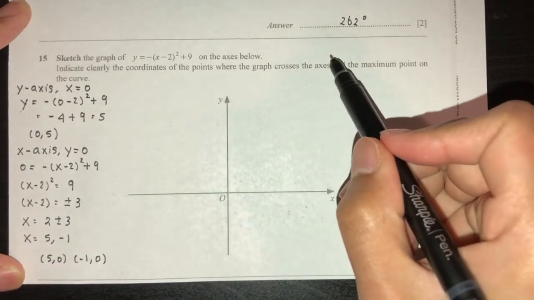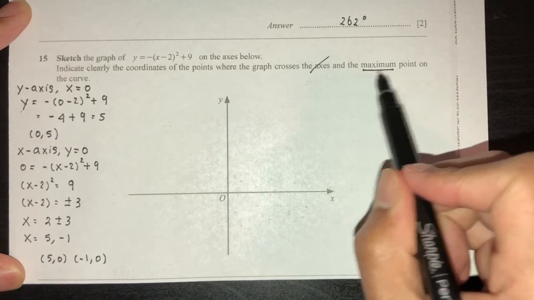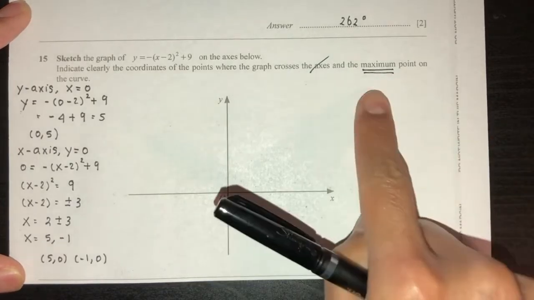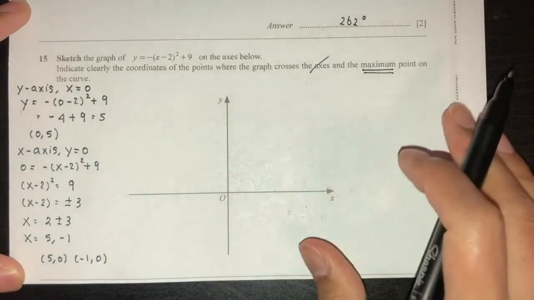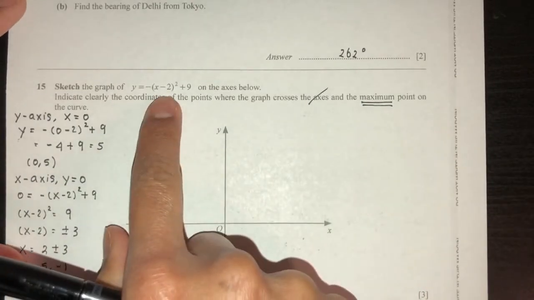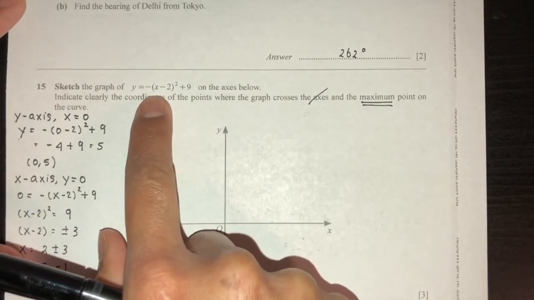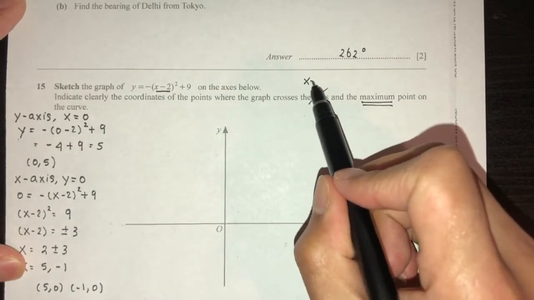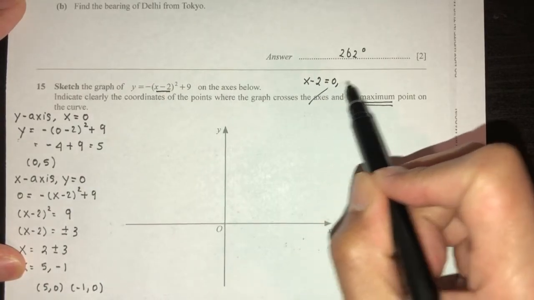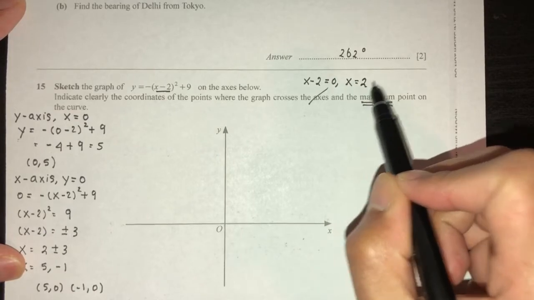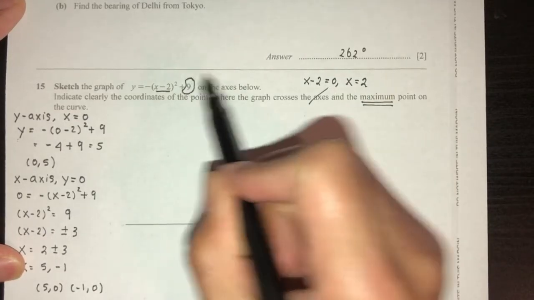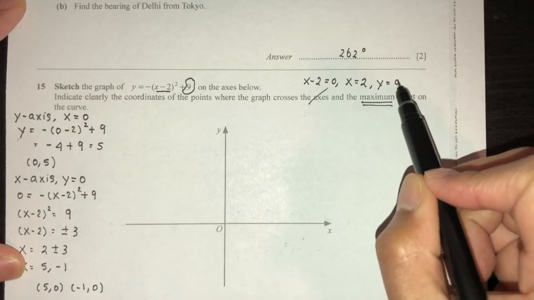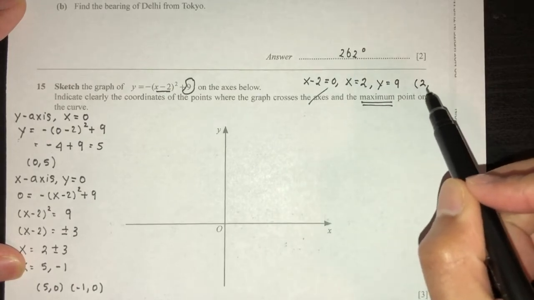Now this is done. We have to find the maximum point. To find the maximum, we have to look at our equation. Pretty easy. Whenever your equation has been expressed in completed square form, you can just take the value inside, x minus 2, equate that to 0, that will give you x equal to 2, and look at the value at the back, this is y equal to 9. So this will be your maximum point, which is (2, 9).